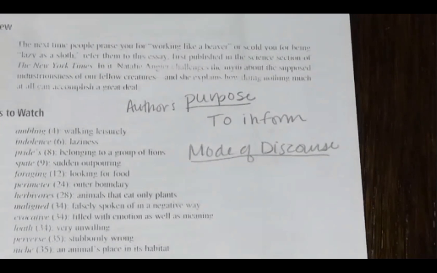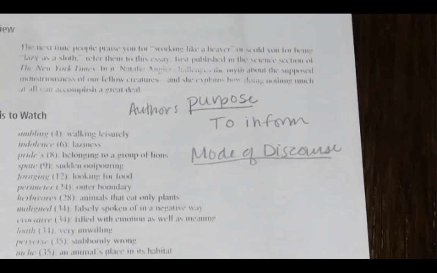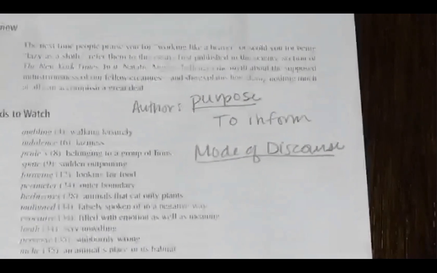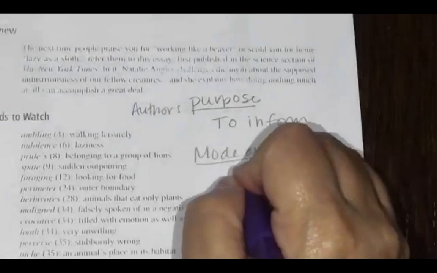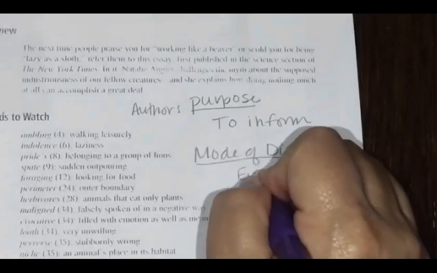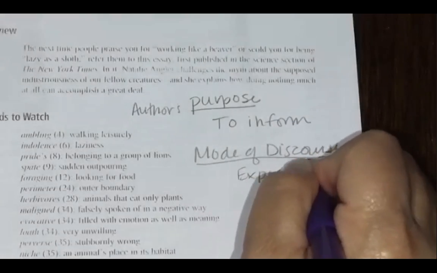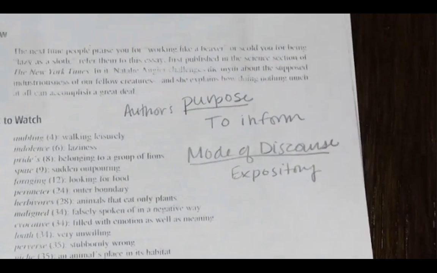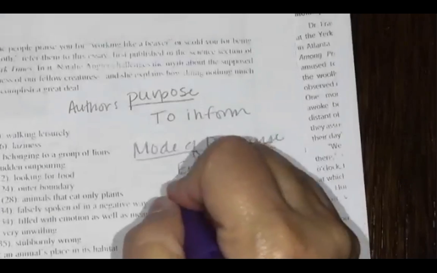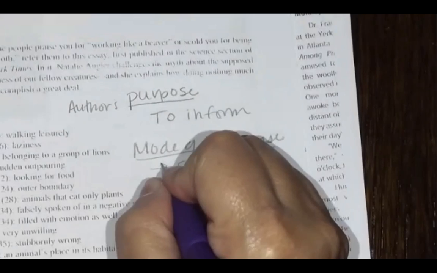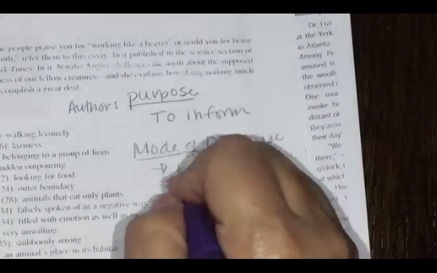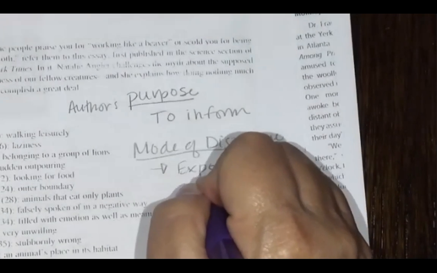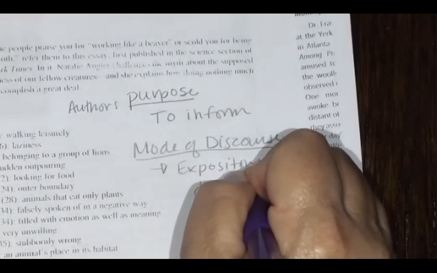Narrative. Is it a story told in time? No. Expository. Yeah, it's expository, it's telling, right? It's factual. It's not trying to convince us of anything. There's definitely some description in here though. So this is the primary. They want us to know about it, but the secondary mode would be description.